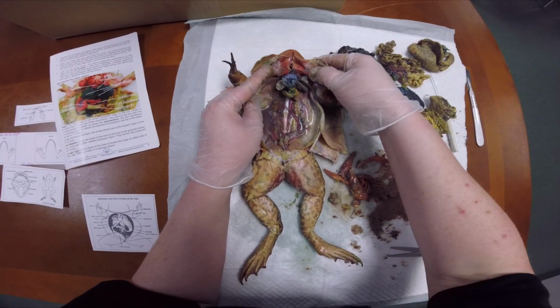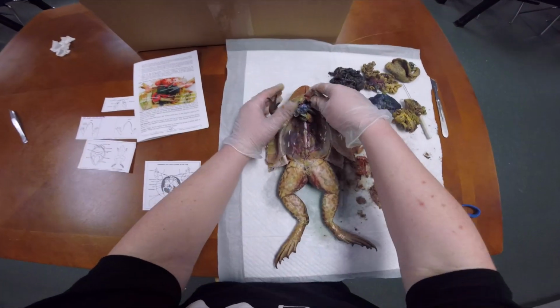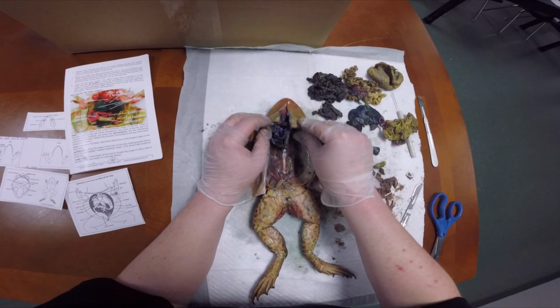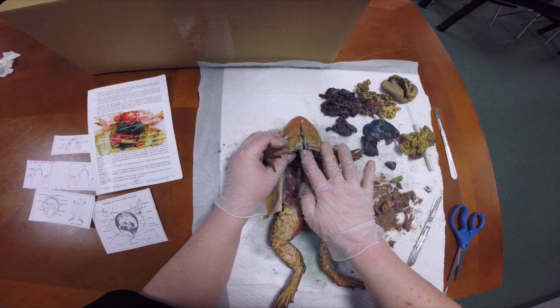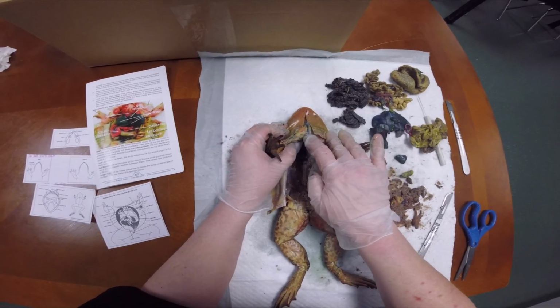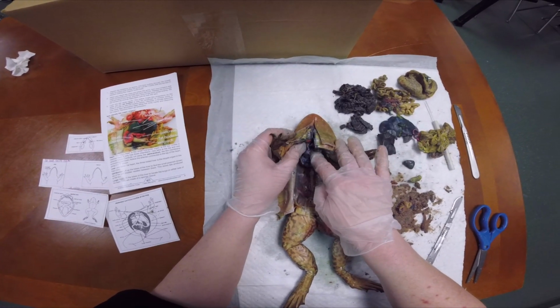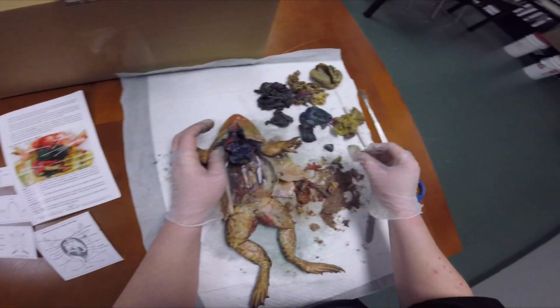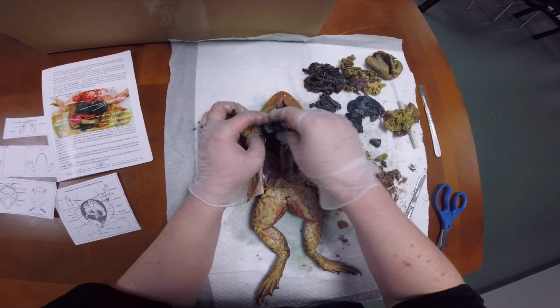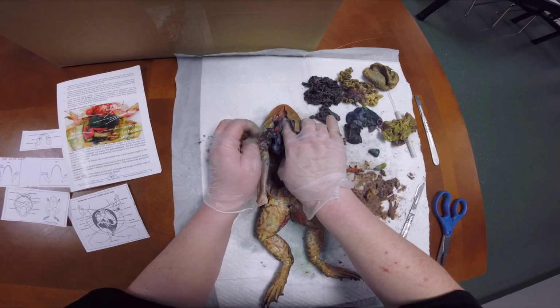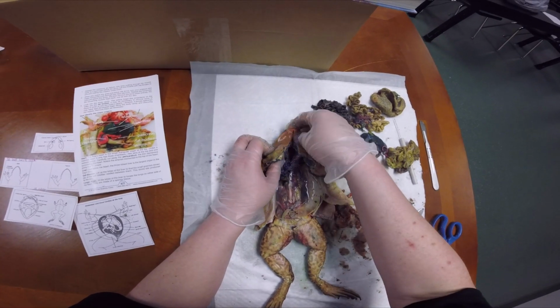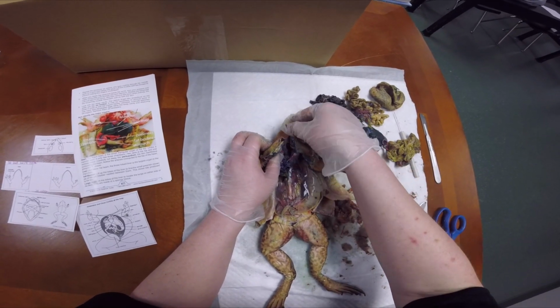Okay. So now let's get up here. The heart is usually right underneath this incision. So when you make this incision and you go down, the heart is right there. So this little blue guy is our heart. Okay, so then we just have guts and stuff up here. You can feel the mouth. You can go in through the mouth in here.